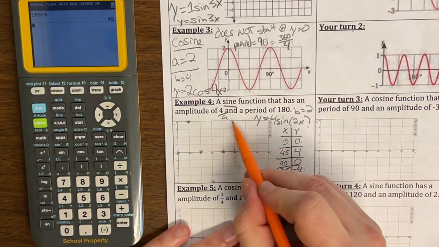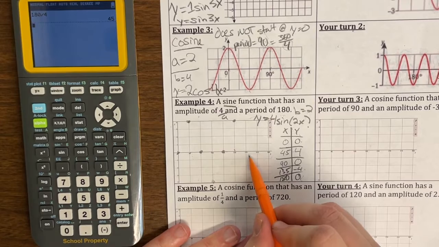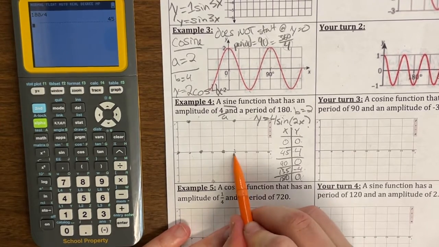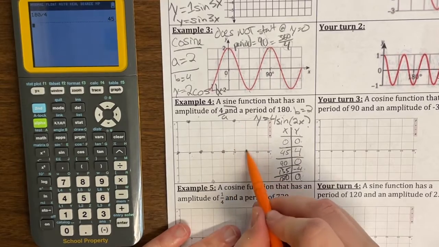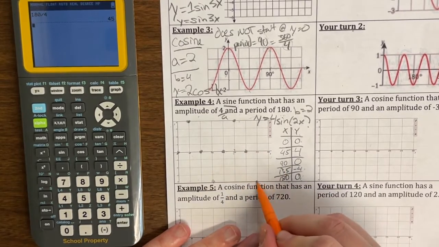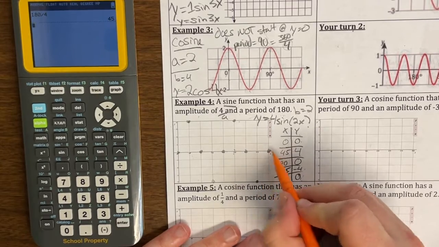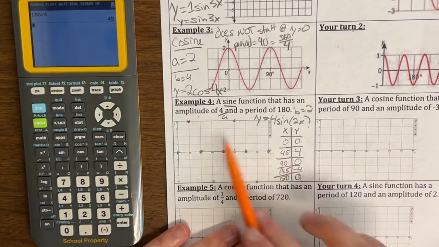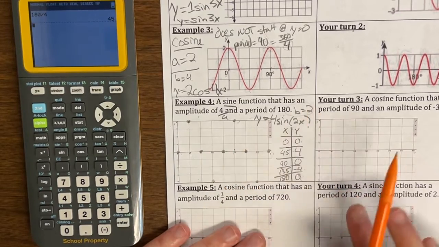So now I can go 225, 270, 315, and then 360. How many peaks from 0 to 360 did we have? We have 2, which is why our value of b is 2.